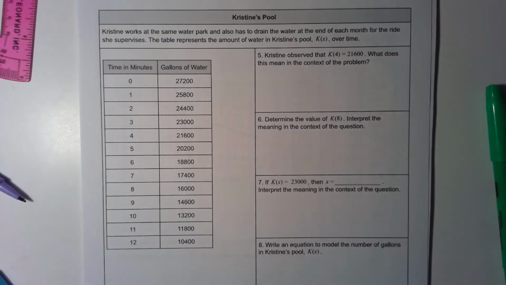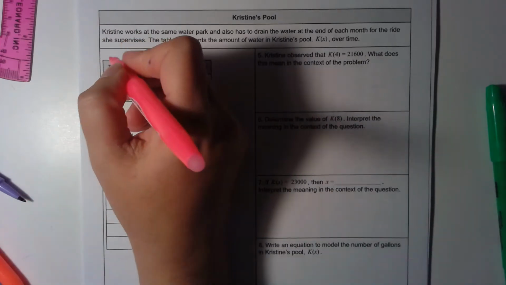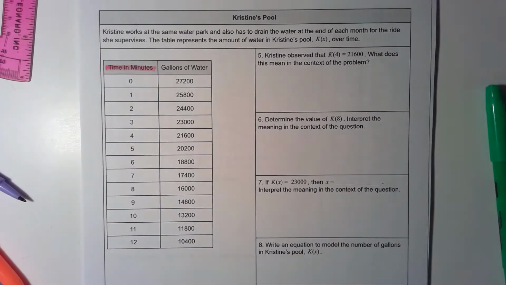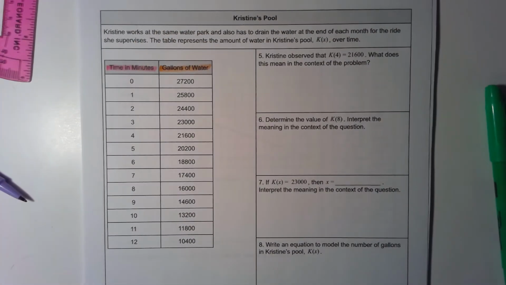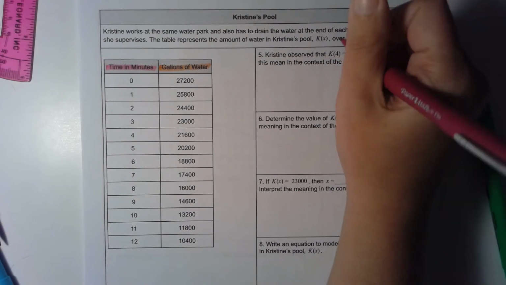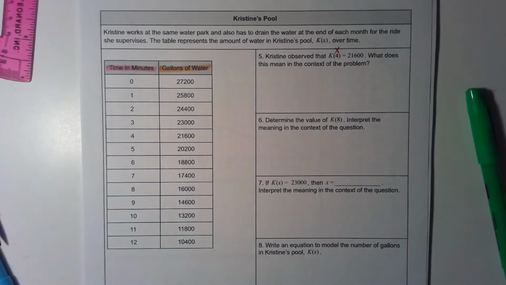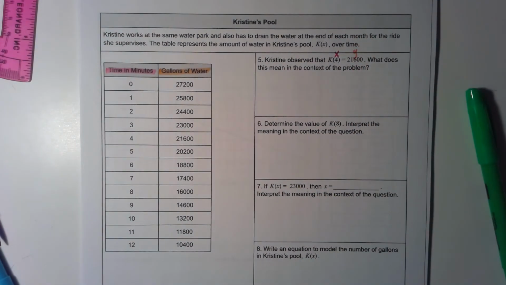Well, again, I think labels are really important here. This is a problem that's telling me that the input values are the time in minutes and the output values are the gallons of water. So when I interpret this, I need to interpret the inputs and the outputs. I'm going to need to talk about the number of minutes as well as the gallons of water. In this problem, since the 4 is on the inside, that's going to be an input. And since the 21,600 is on the outside, that's going to be an output.